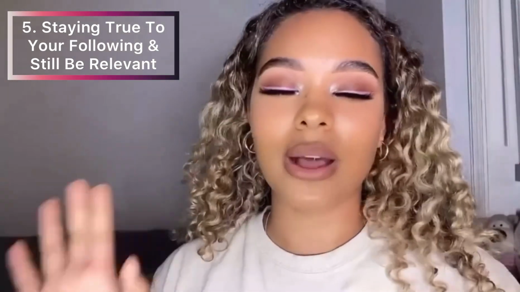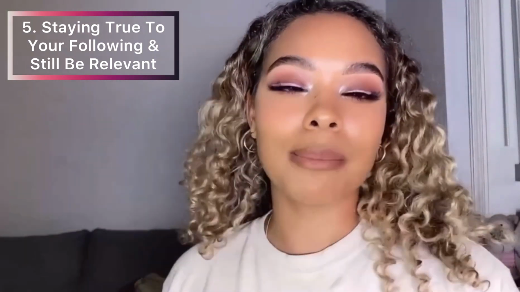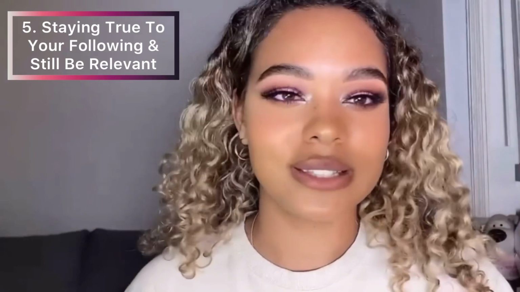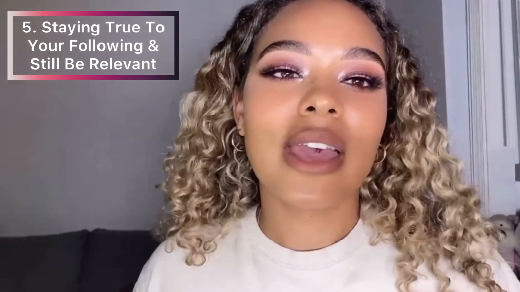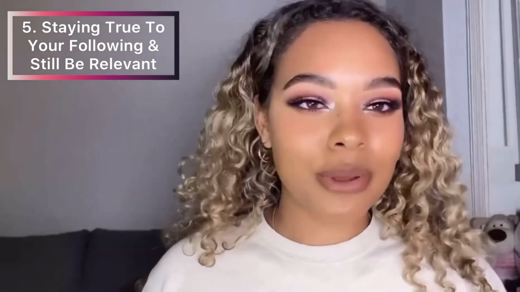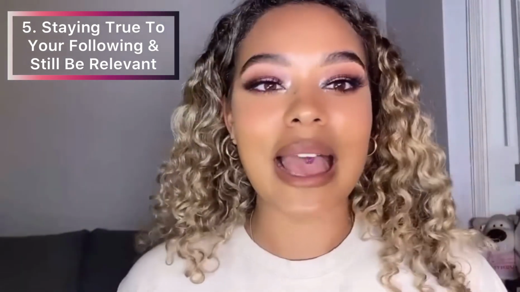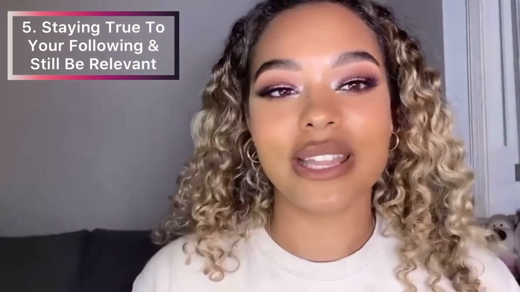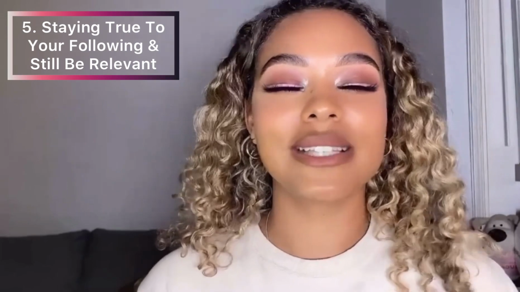For example, at the moment there is a trend that is all about making makeup looks that revolve around emojis. So if you are a fashion influencer, maybe create an outfit based around an emoji. You don't have to do a makeup look around an emoji. And if you do food, maybe recreate that emoji that is a food item, and it can be as simple as that. And that is a good way to stay within your niche.